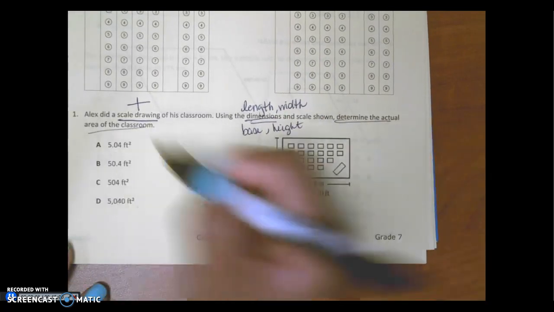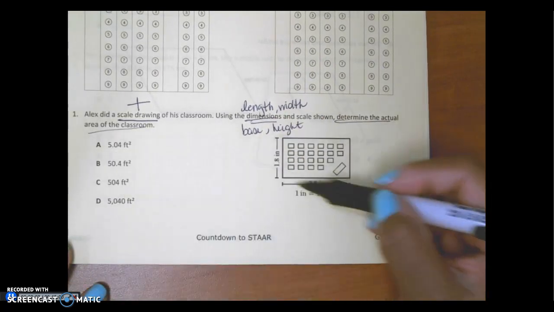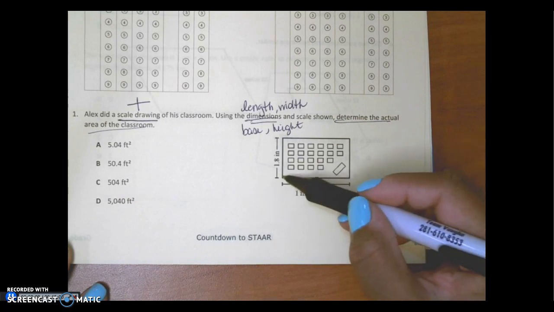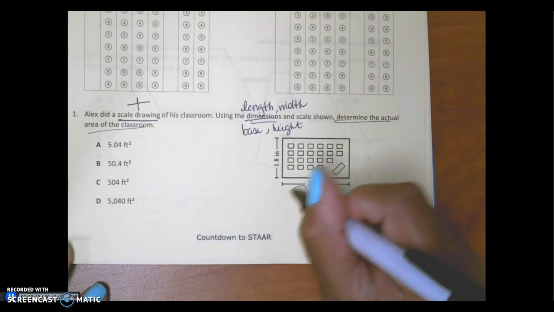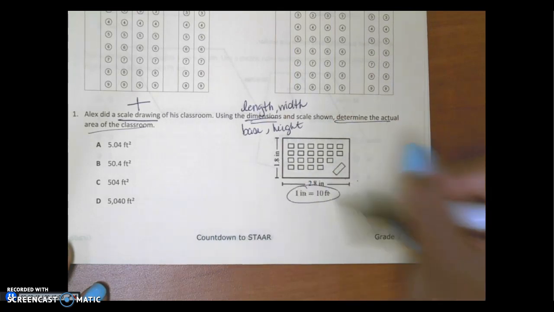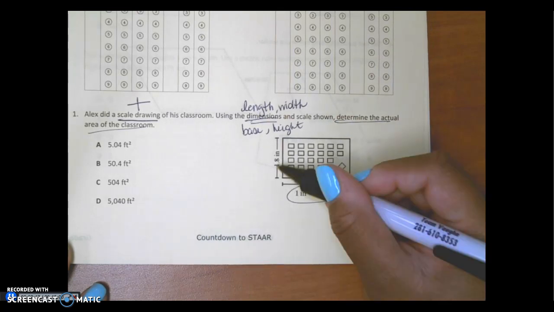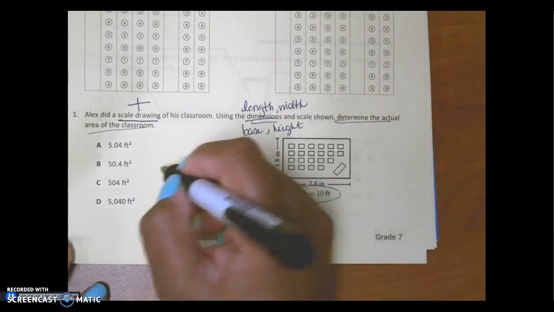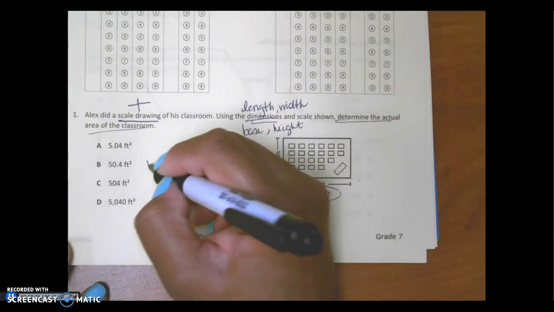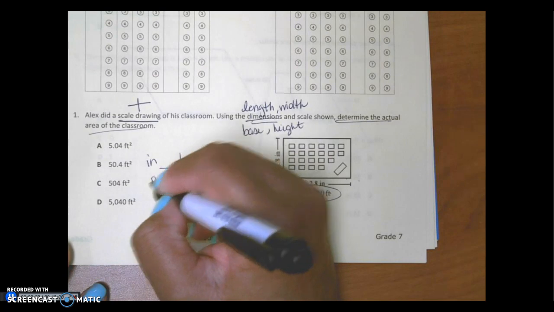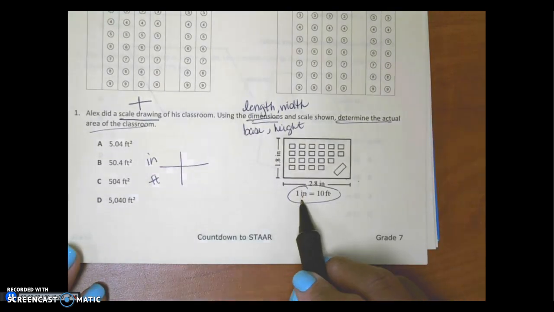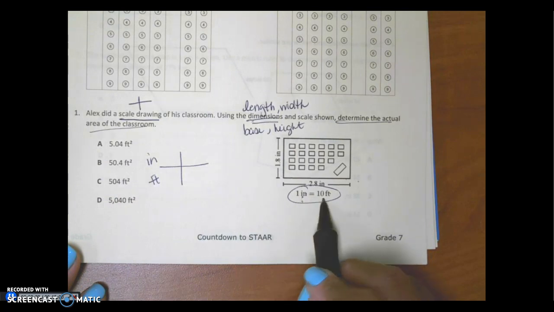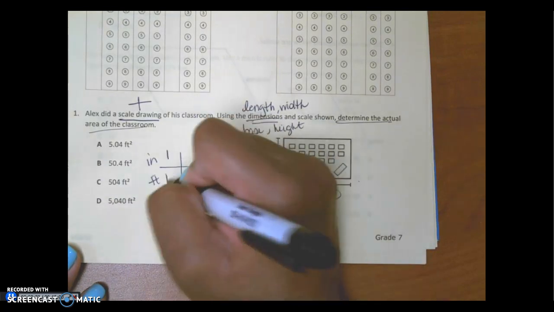Determine the actual area of the classroom. So this is just a model. It's a picture. This is 2.8 inches. This is 1.8 inches. Then they give me the scale right here. 1 inch equals 10 feet. So if this is 1.8 inches, how many feet is that? What do they give me? Which is 1 inch and 10 feet. So I put 1 here and 10 here.